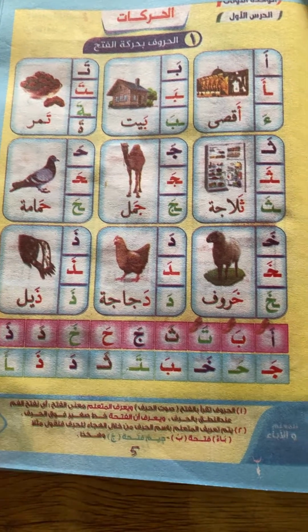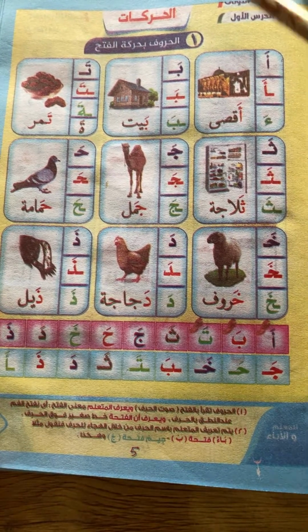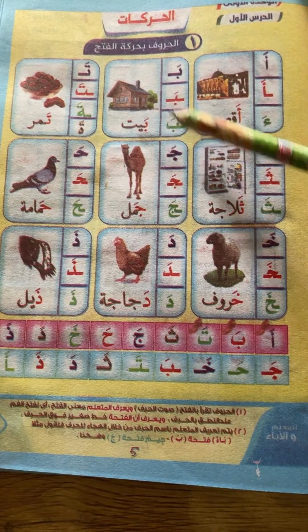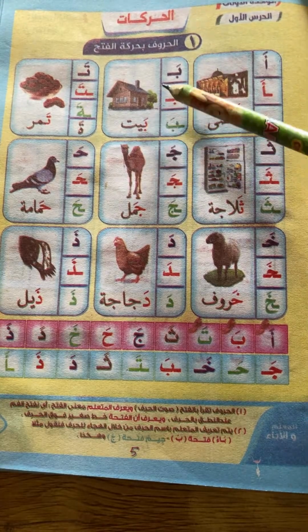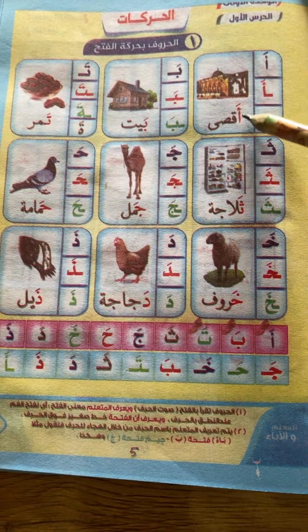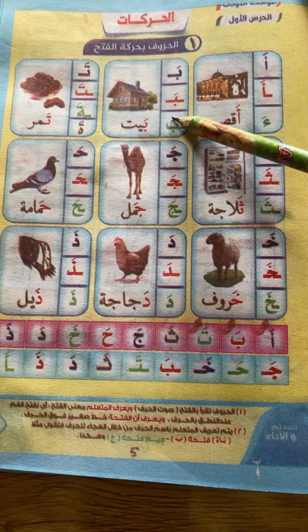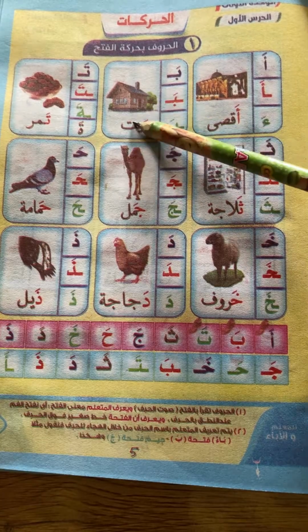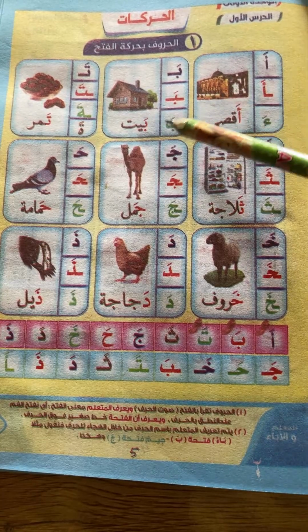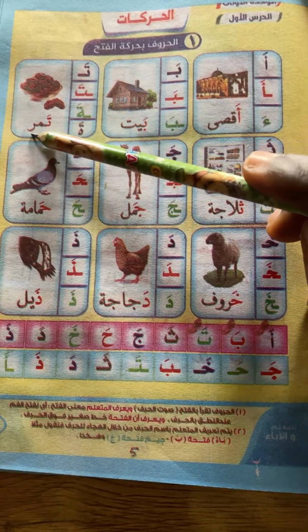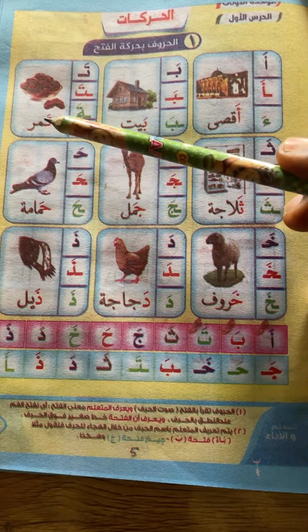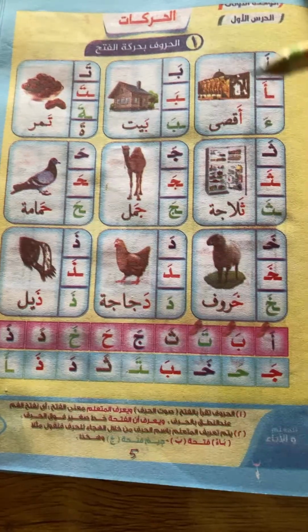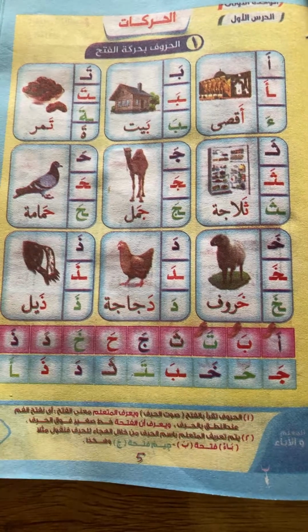Let me now. Alifun aqsa, ba'un baytun. This is for children. Alifun aqsa, ba'un baytun, that is house. Then ta'un tamrid, that is dates. Ta'un, you can see.